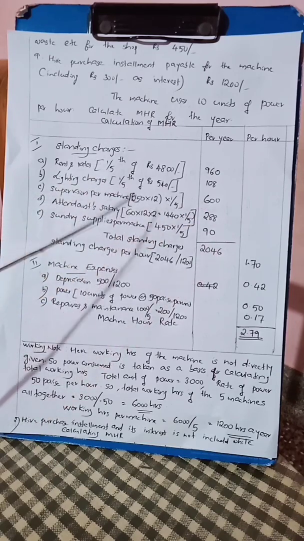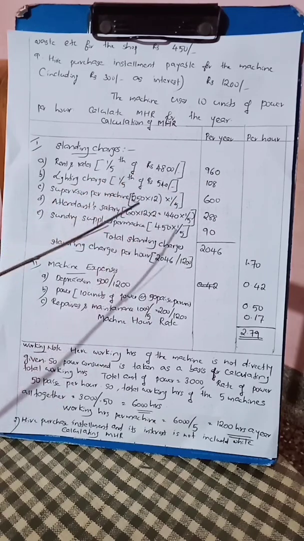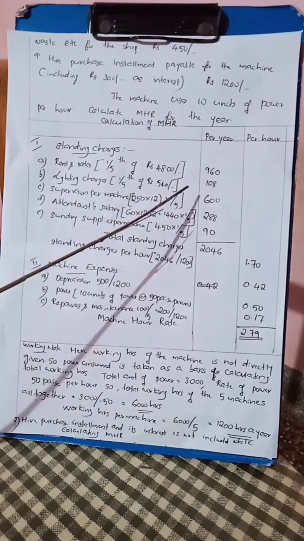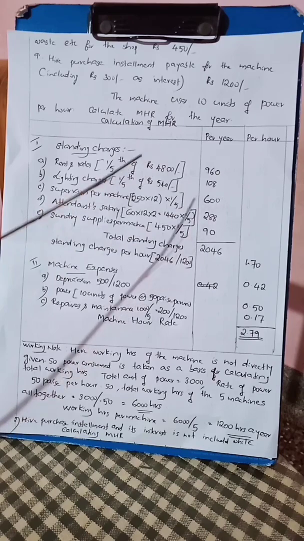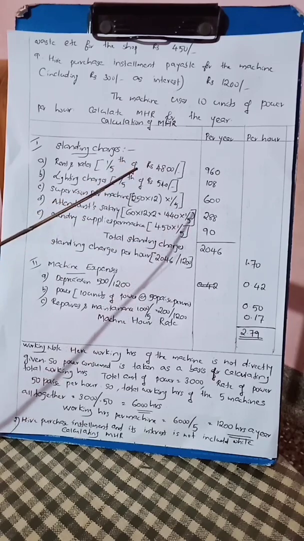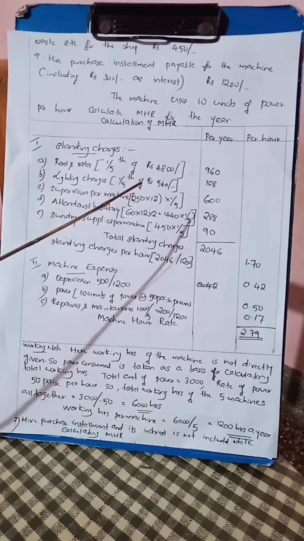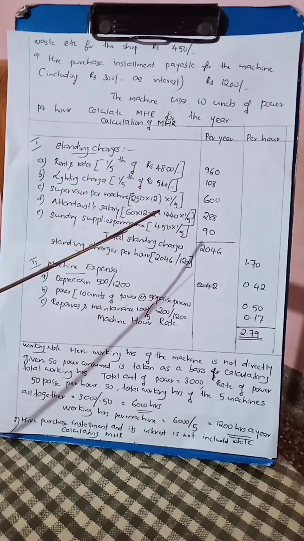So rent and rates is 1/5 of rupees 4,800. It is 960. Lighting charges also, the total amount is 540. Its 1/5 portion is coming under this, that is 108. And with regard to the information about supervision per machine, it is 250 per month.